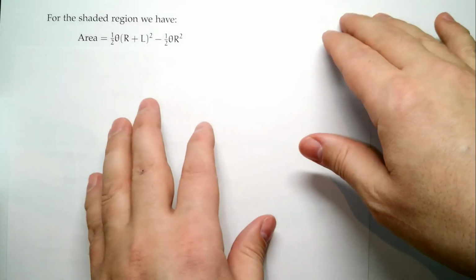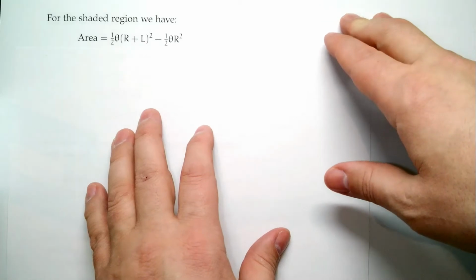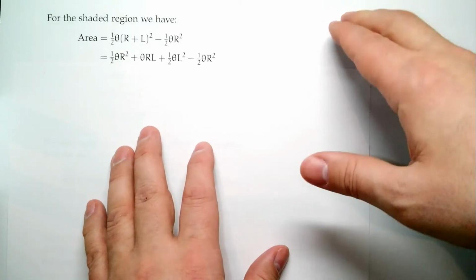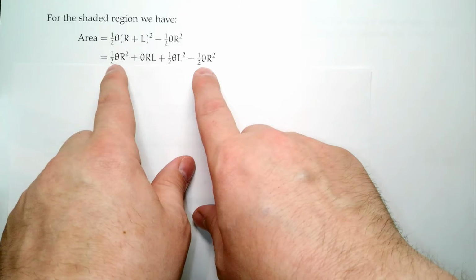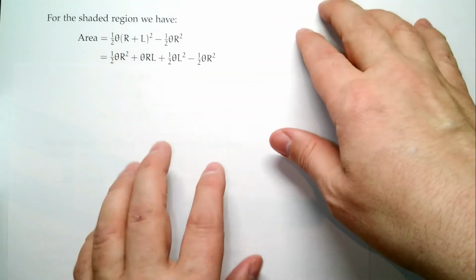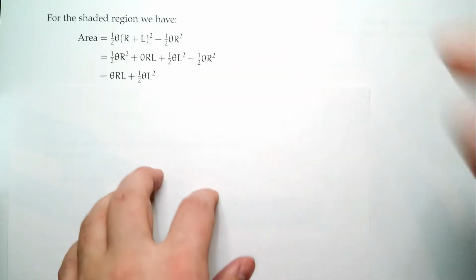So far, so good. Well, we do one of our favorite things, algebra. There we go. So we have a square, so we square it. So we get the 1/2 theta r squared plus theta r L plus 1/2 theta L squared minus 1/2 theta r squared. And of course we're happy because we say, oh, look at those two terms, they cancel out. No surprise, that often happens when we do differences. So we get that the area is theta times r times L plus 1/2 theta L squared.